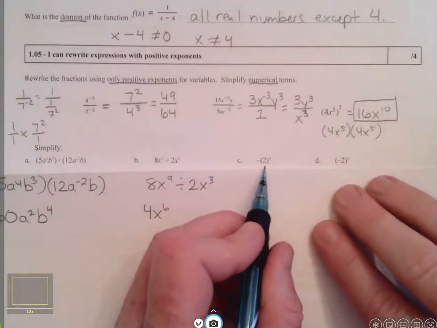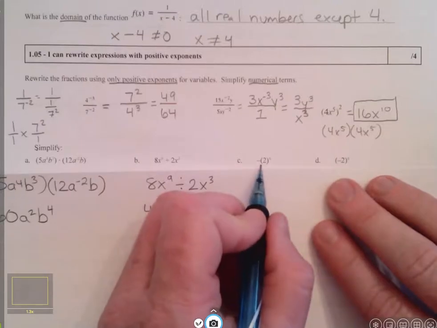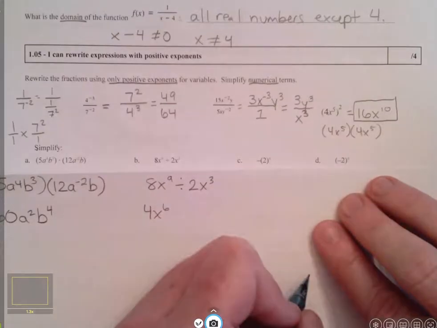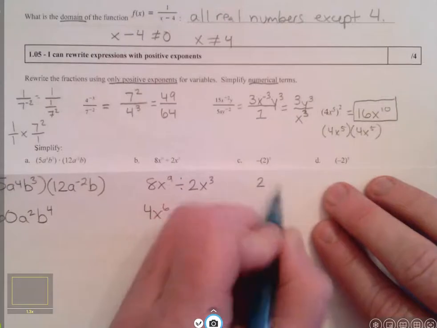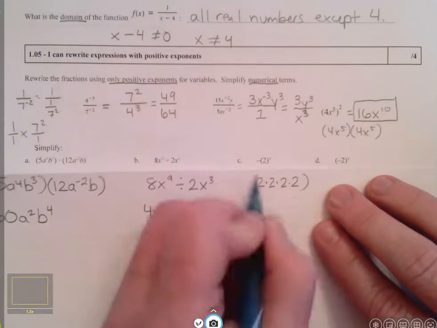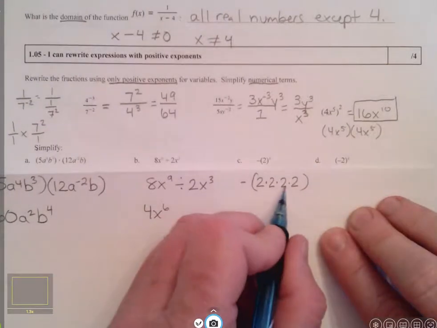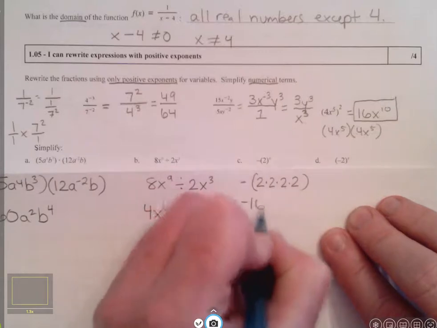Now here, let's follow our PEMDAS. This is the opposite of 2 to the 4th. So we have 2 times 2 times 2 times 2, and then at the end we're going to attach the negative. 2 times 2 is 4, times 2 is 8, times 2 is 16. So this is negative 16.